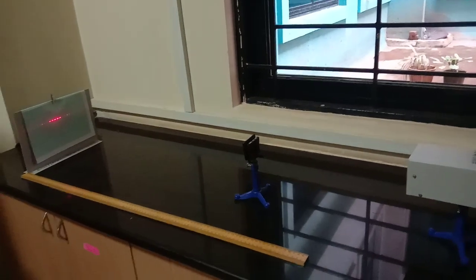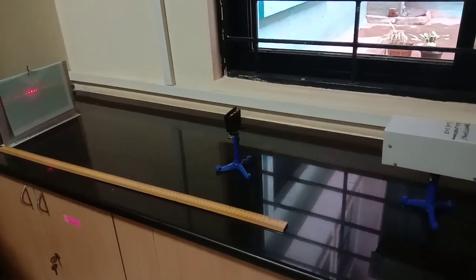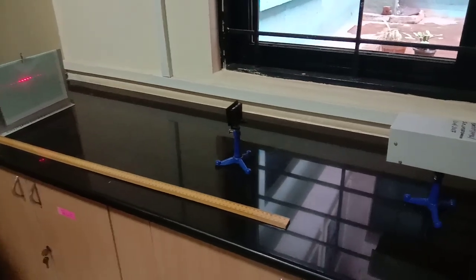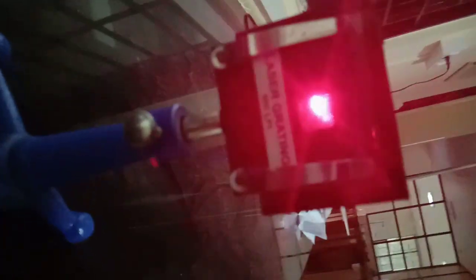Now all three components are arranged in the same line. Hence the light coming out from the laser source is made to pass through the grating. You can see that the light passes through the grating, and the light that comes out here gets diffracted.